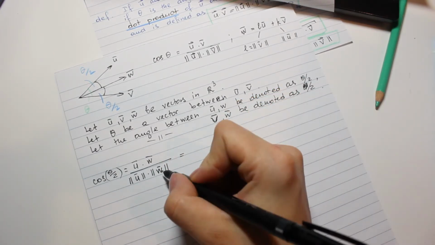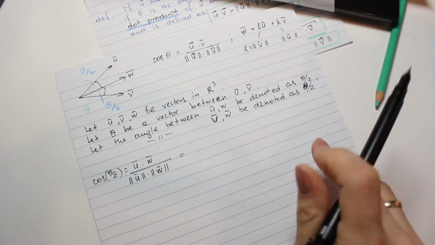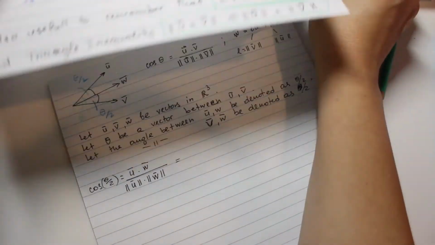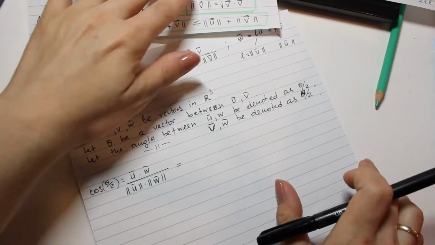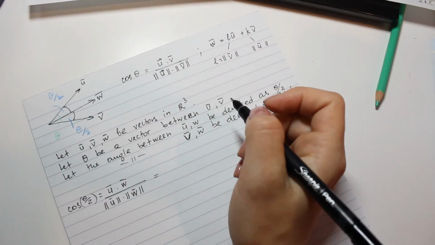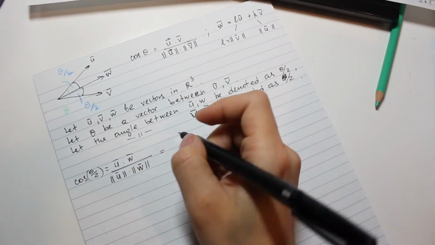Okay, so we know that vector w is defined like this here. And so let's write it out.